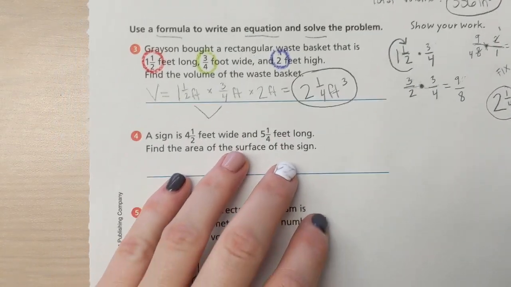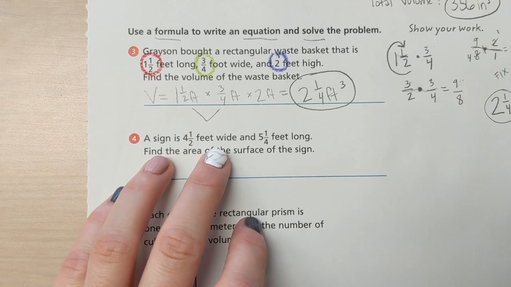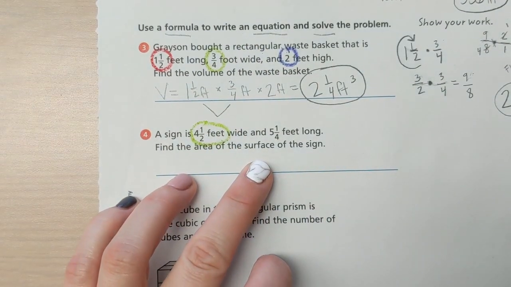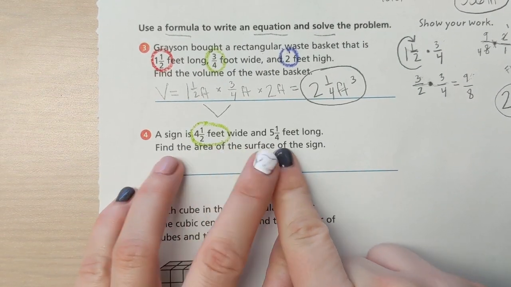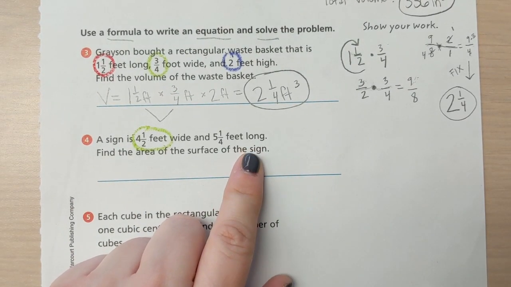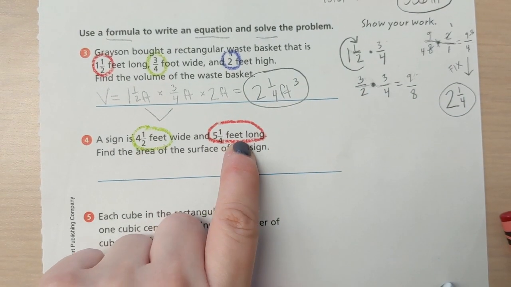All right, number 4. A sign is 4.5 feet wide. Here's our width. And 5.25 feet, I'll read that again. 4.5 feet wide and 5.25 feet long. So they gave me a length on this one. Let's find out what we're looking for because I don't know the height.